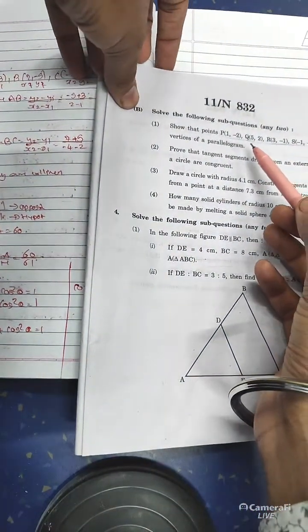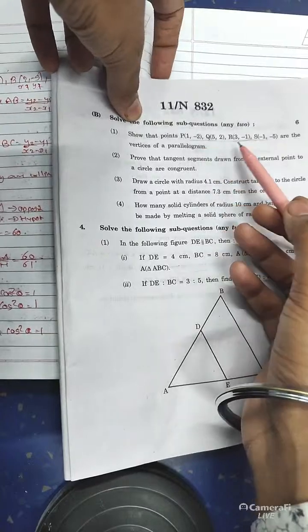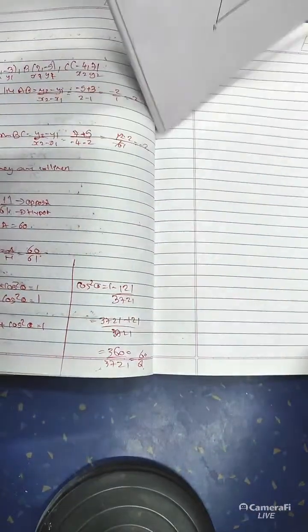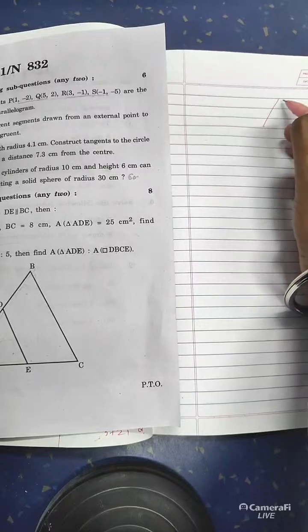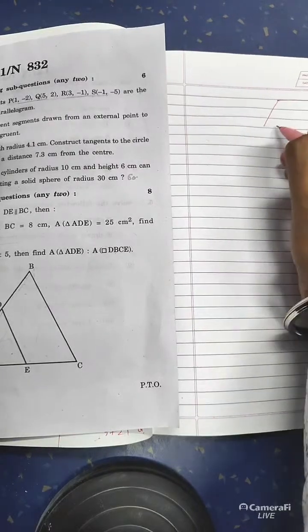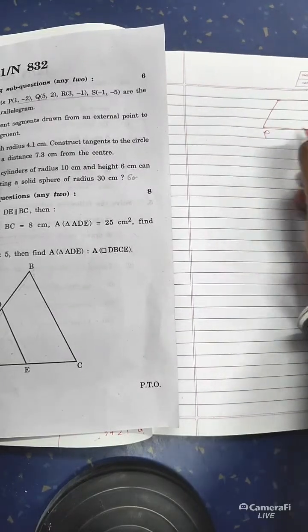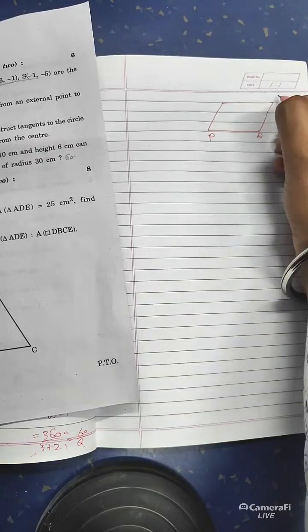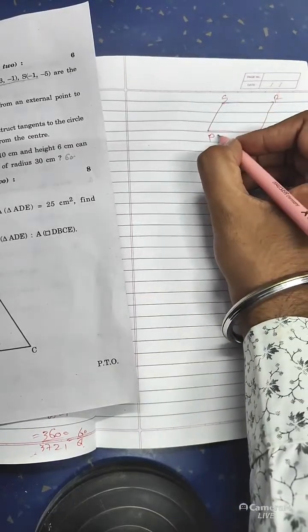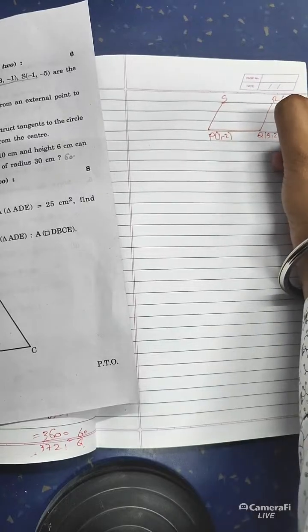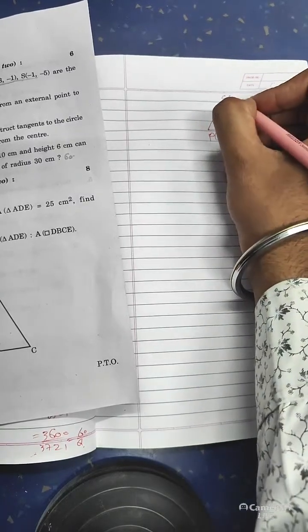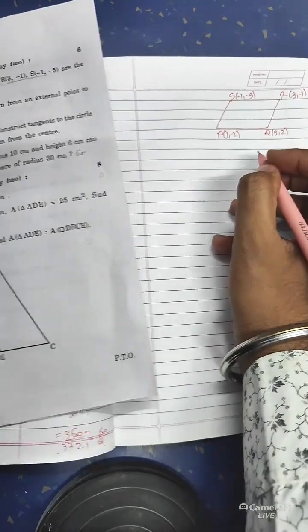So here we come to this part. Show that these points are vertices of a parallelogram. You have to find just the slope. If slopes are equal, you can use slope formula or distance formula. P, Q, R and S are 1, -2, 5, 2, 3, -1, -1, -5.